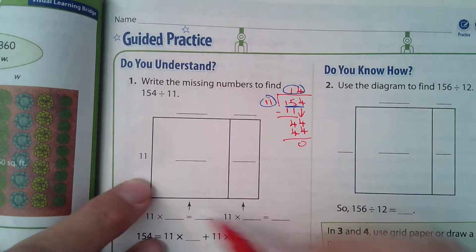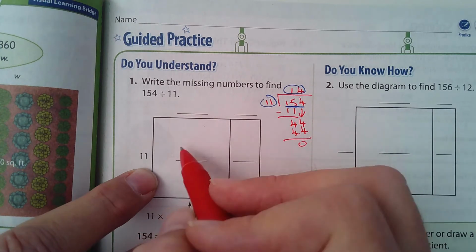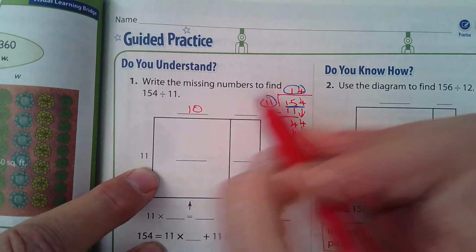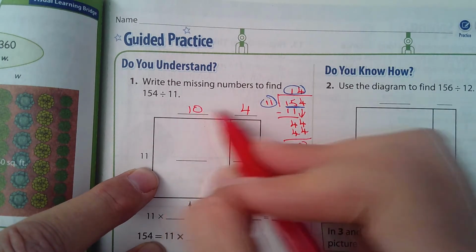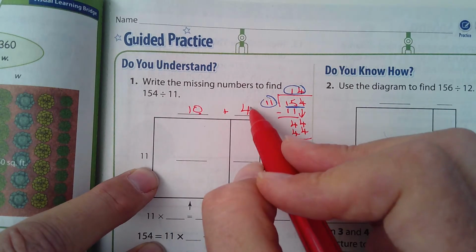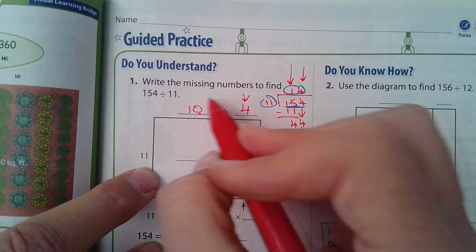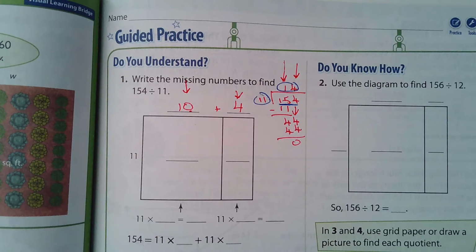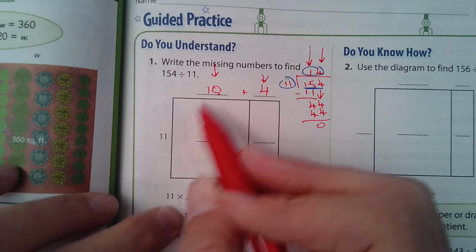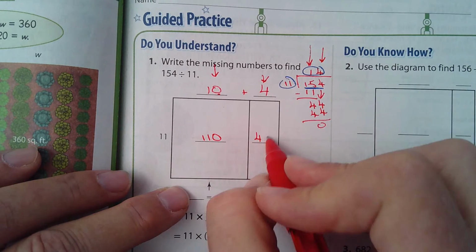But now they have this model here for us to look at. And I just want to say that the 10s would go right here, and the 1s would go right here. So what they're doing is they're breaking down 14. Here's 10 plus 4 would be 14. So the 1s go right here, and the 10s, which would be 110, goes right there. Well, now we could just simply do the multiplication. 11 times 10, that's 110. 11 times 4 is 44.